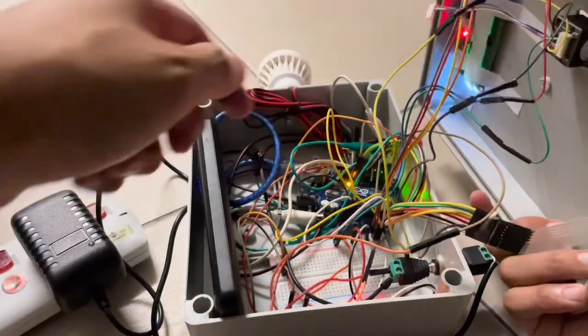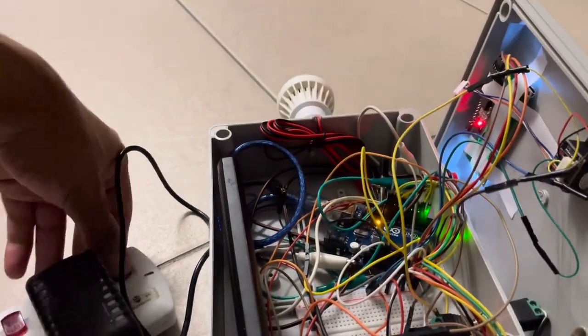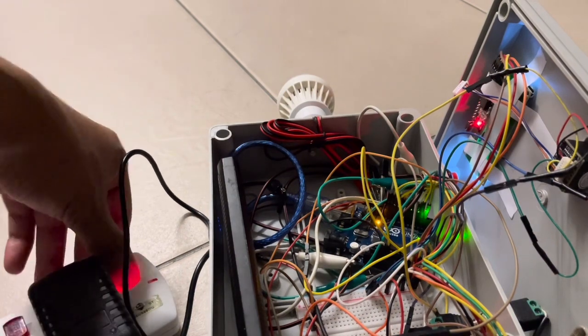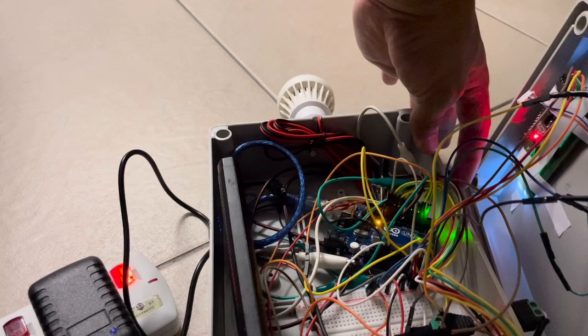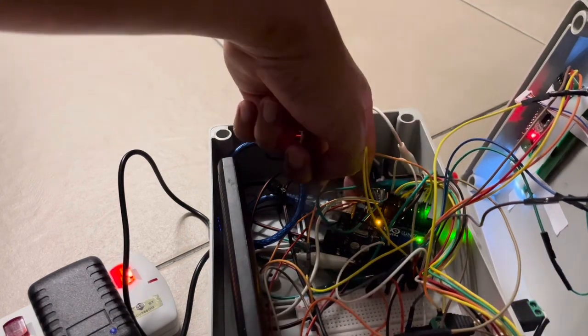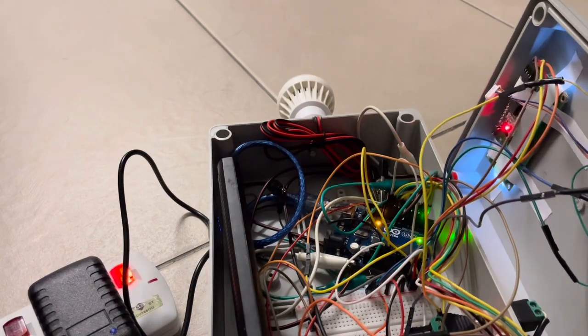Yeah, clearly you can see. Then if you want to start the scanner, we must turn on the AC adapter, and we must tap the reset button on the Arduino.